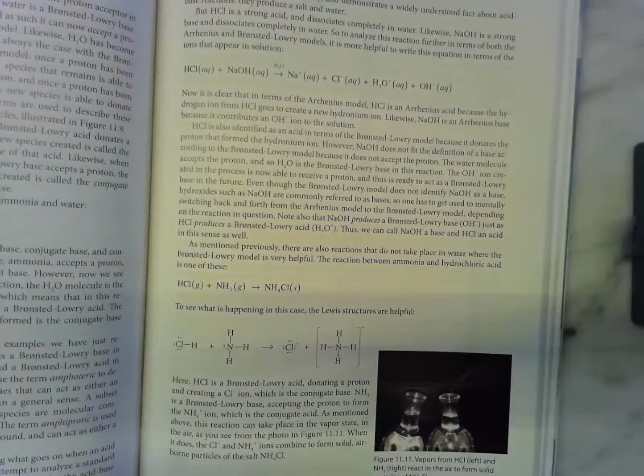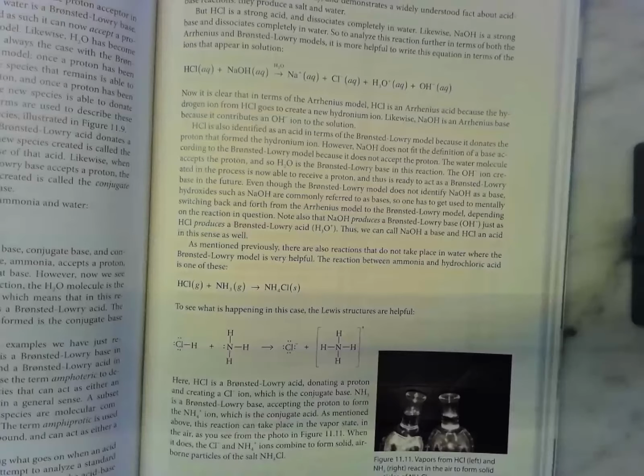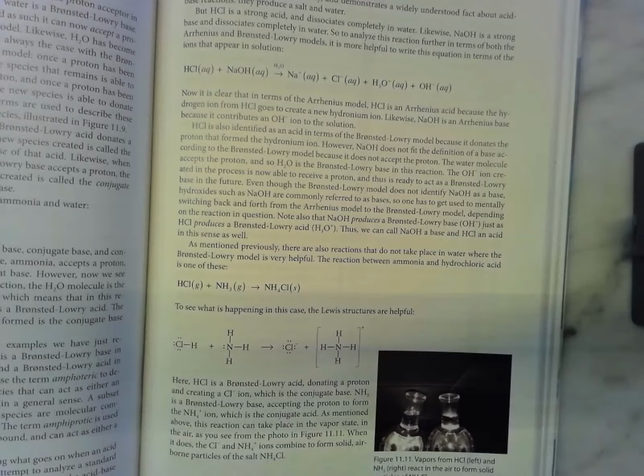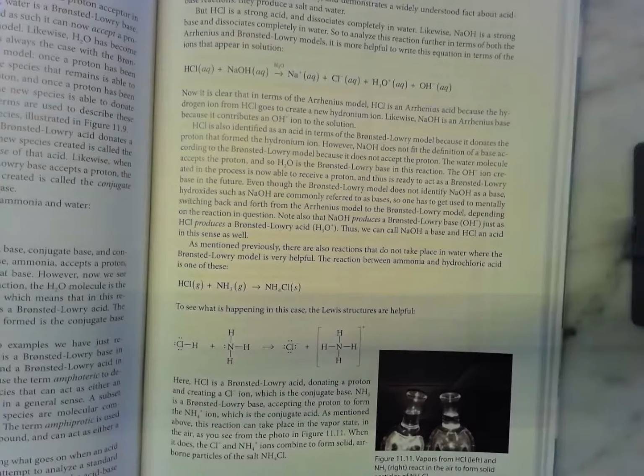So you've got a clear definition. One increases the hydronium, and one increases the hydroxide under Arrhenius. And then one donates a proton and one accepts a proton under Bronsted-Lowry. And then finally we have the last one with Lewis.